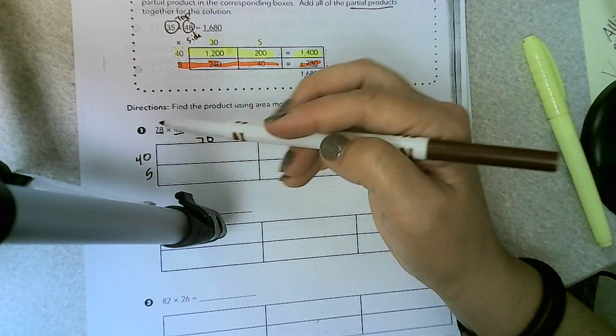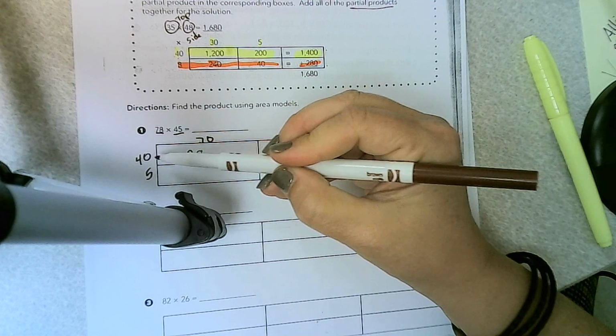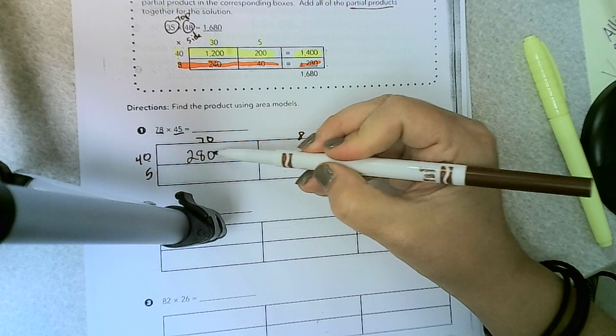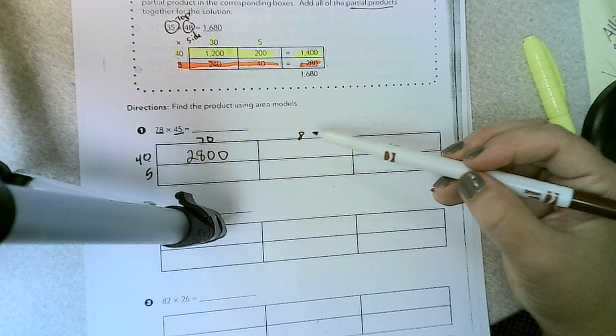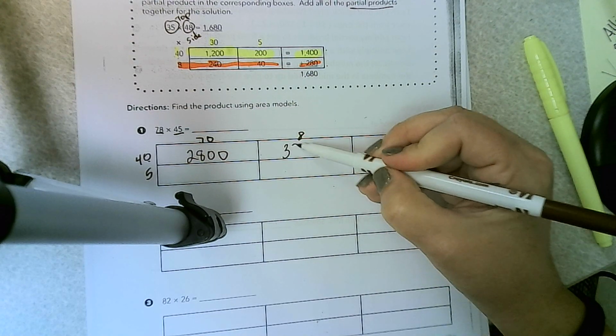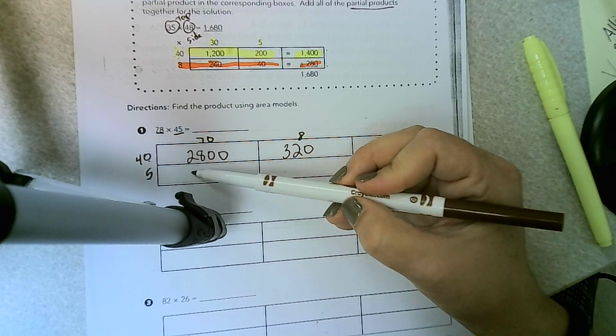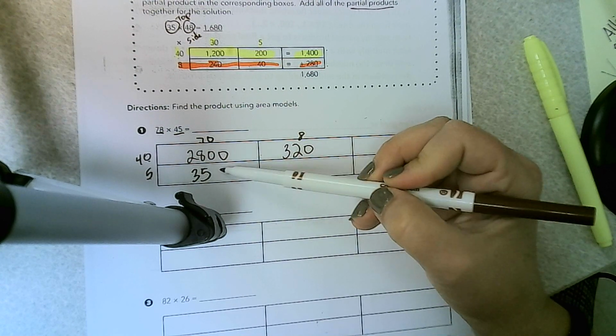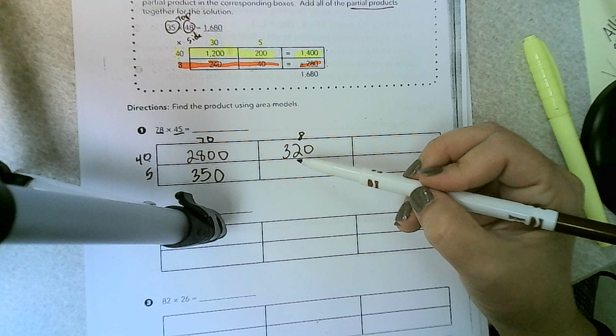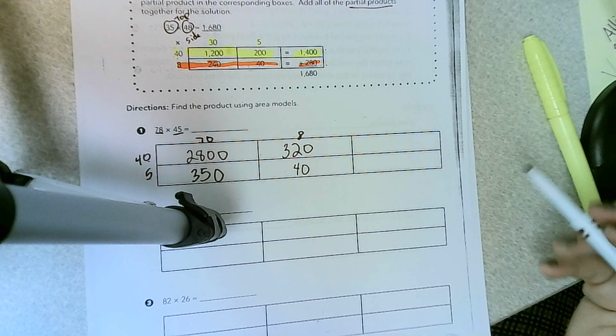4 times 7 is 28 and 2 zeros. 4 times 8 is 32 and 1 zero. 5 times 7 is 35 and 1 zero. 5 times 8 is 40. And then we're going to add them up.